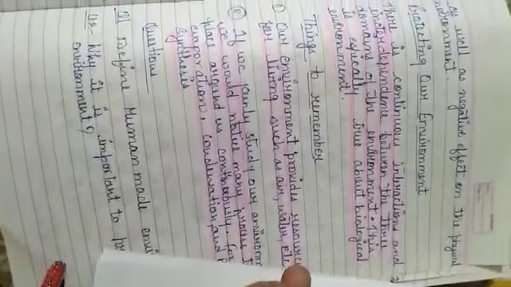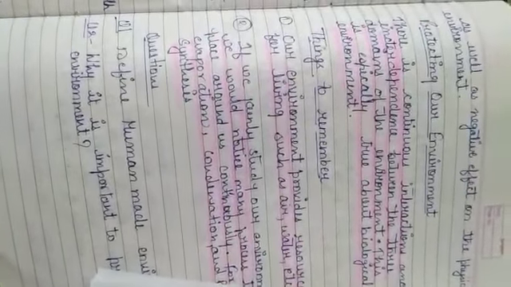When humans interact with their physical environment and modify it according to their needs, this interaction has both positive as well as negative effects on the physical environment.